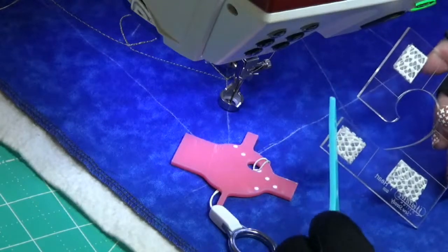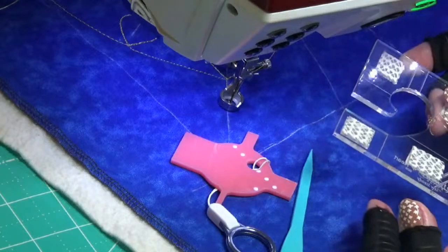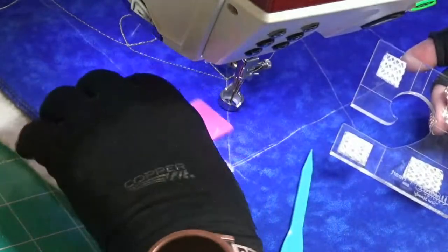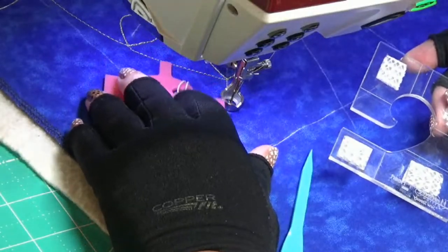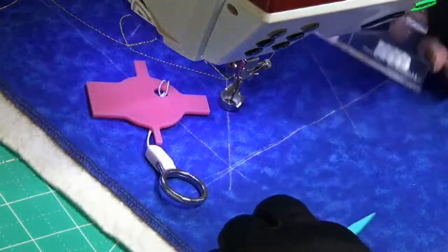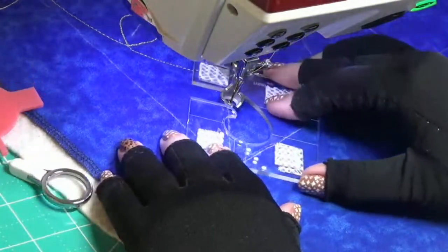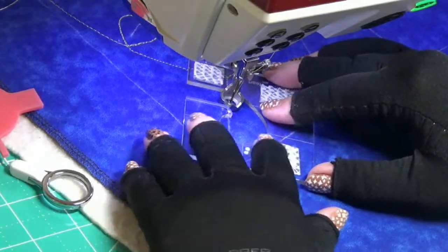The reason I'm using this is because it's here, right? I could have used my spacing gauge and maybe gone up a half an inch, you know, and tried to figure out how to do that, how to mark it. I could have done that, but this is here, it's in my hand. I might as well use it. So now what I'm going to do is I'm going to stitch the heart, and I'm going to show you a trick with the heart.